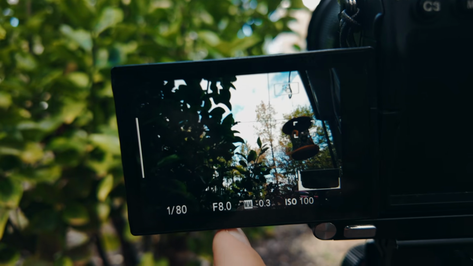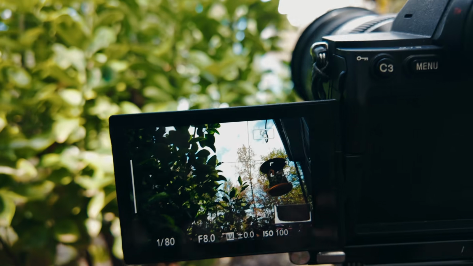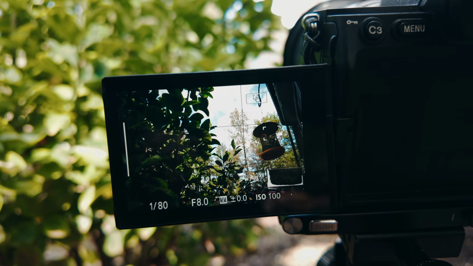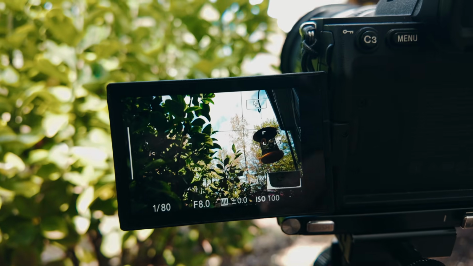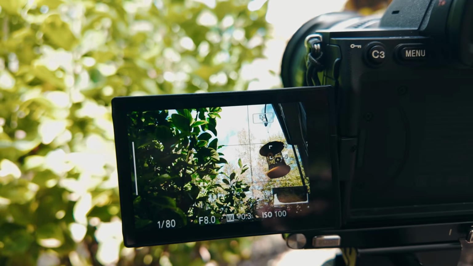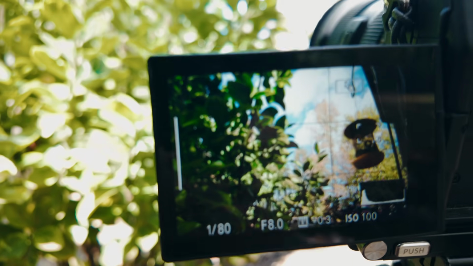Then your f-stop. Your f-stop is pretty important. Honestly, in my opinion, it's the most important because I have mine at an f8 because that is where this lens is sharpest that I'm using. So I'm gonna have it at an f8, so that way basically a lot of stuff in front of the camera and all over is in focus. And then your shutter speed right there.